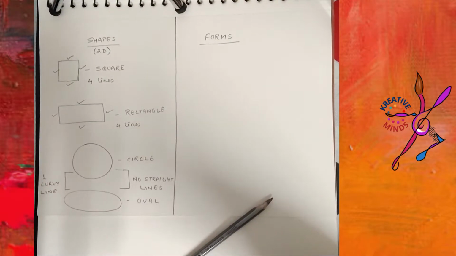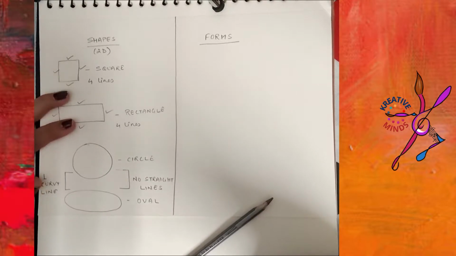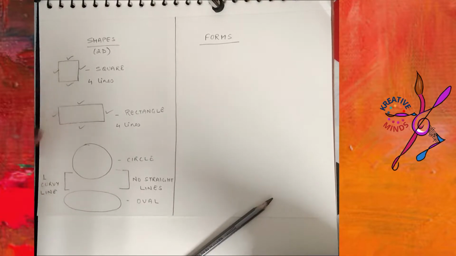Now I have a question. We drew a square, we drew a rectangle, we drew an oval, we drew a circle. Now what difference do you find between the square and rectangle versus the oval and circle? Well, ma'am, where has lines? The oval has curvy lines. Okay, other than straight line and curvy line.